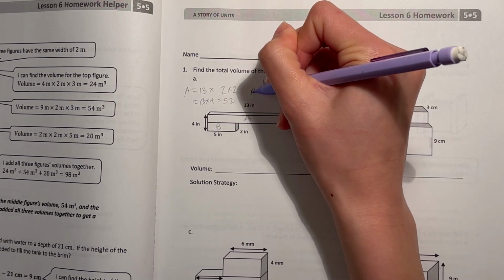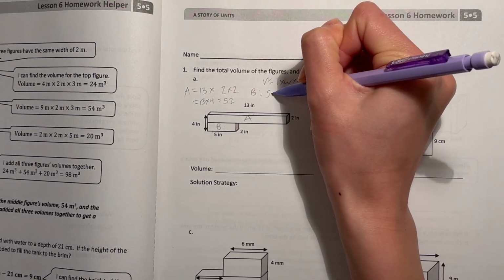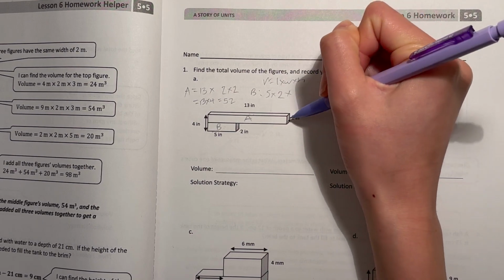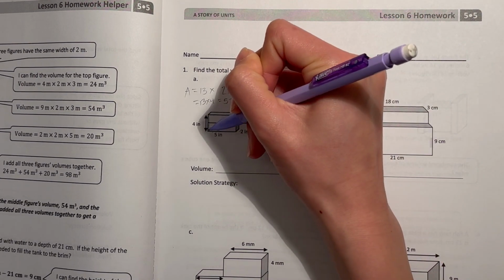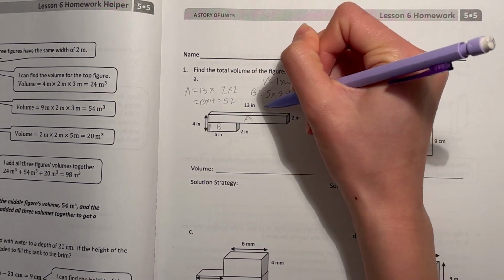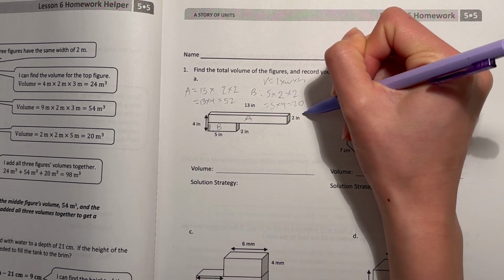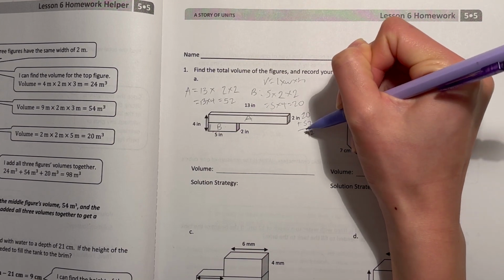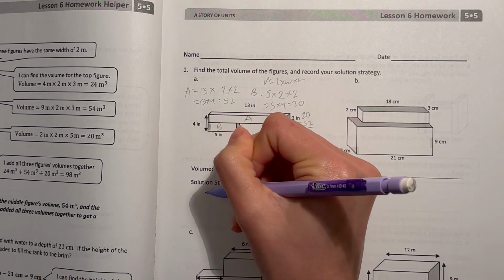But now B, length is 5 times width is 2, but our height, if this is 4 and the height of this is 2, then the height of this figure is also 2. That's 5 times 4, which is 20. And now 20 plus 52 would be 72. So 72 inches cubed is our answer.